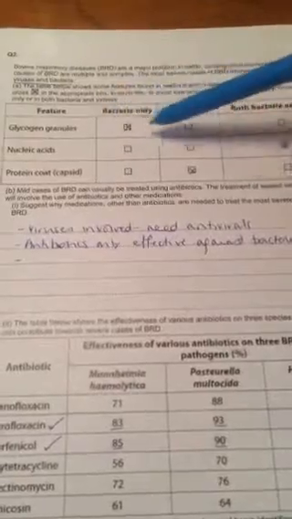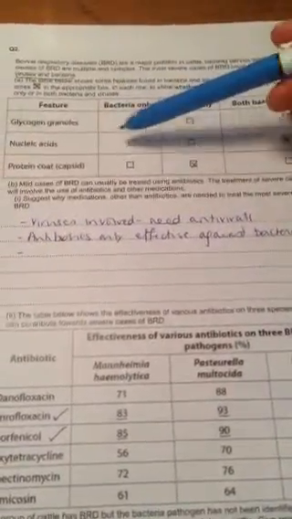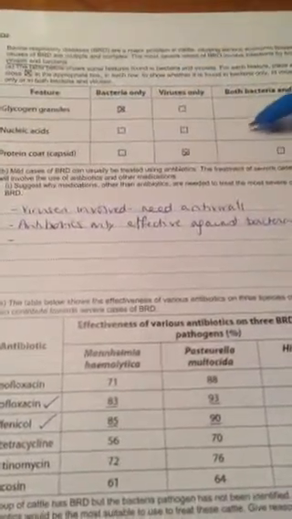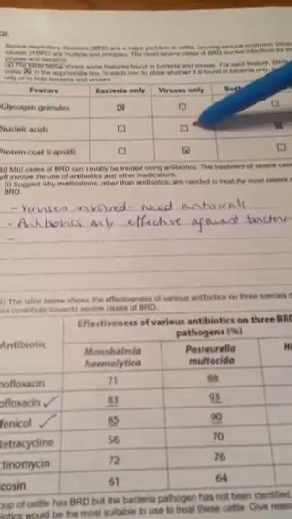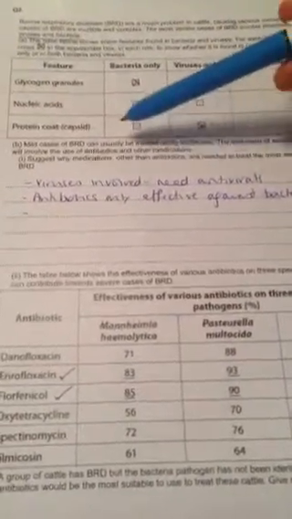Next question. So you've got the features, makes you realise how much you need to know about these. So you've got glycogen granules, bacteria only. Nucleic acids, of course both, you know, DNA and RNA in viruses, and DNA in bacteria. The capsid is only viruses.